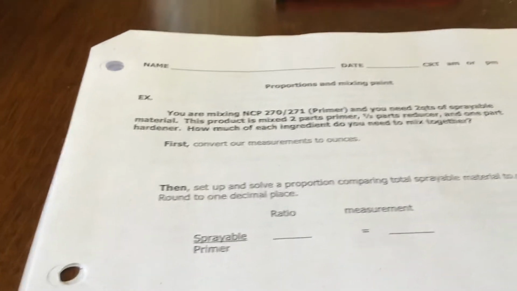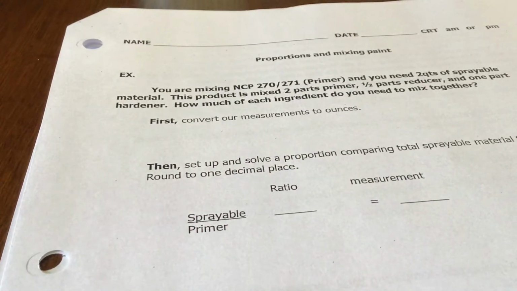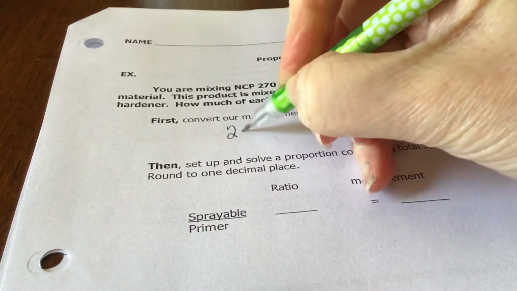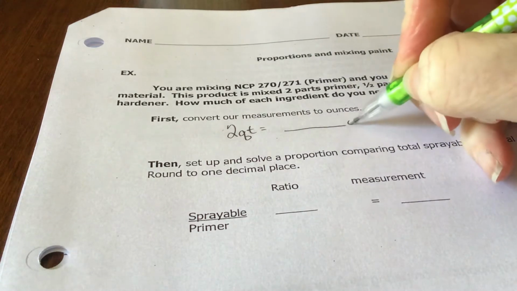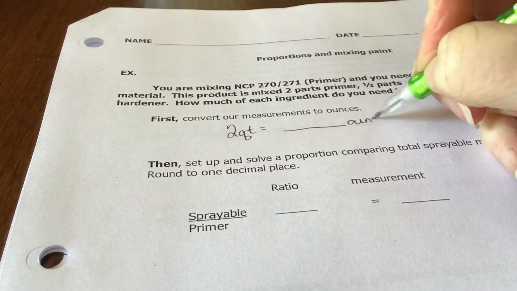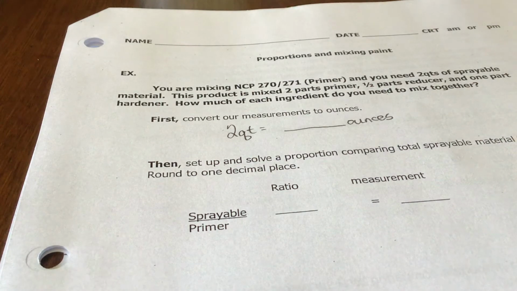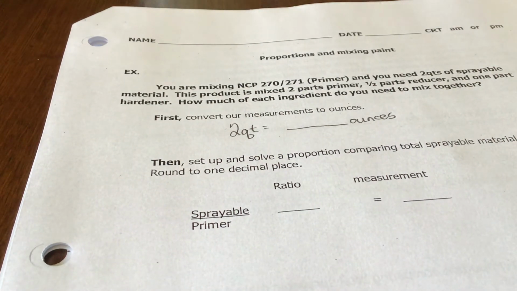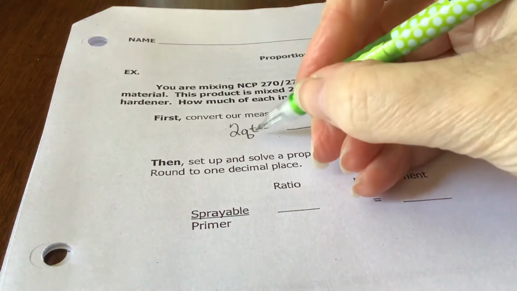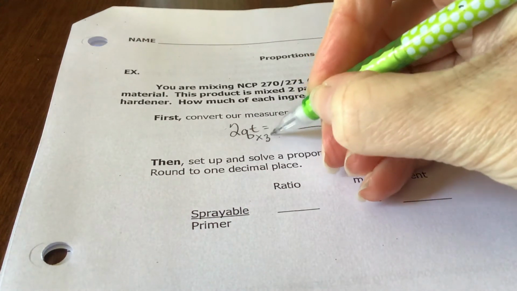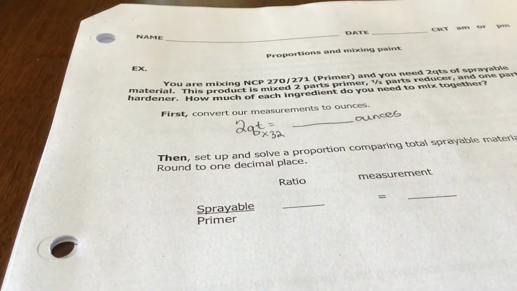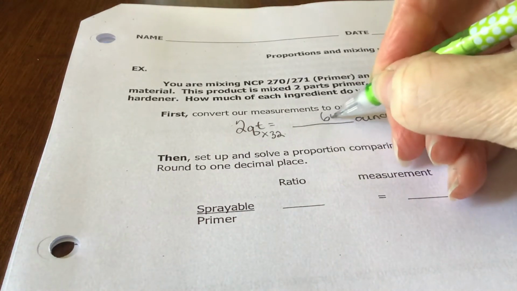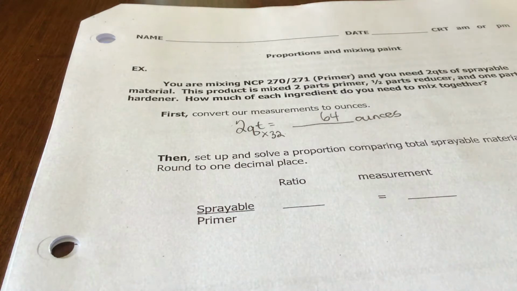So the very first thing we've got to do is take our 2 quarts. That's how much sprayable material we need. 2 quarts, and we've got to turn it into ounces. We know from last week, if you did the assignment, that there's 32 ounces in a quart. So we would multiply that by 32. 2 times 32 means that we need 64 total sprayable ounces of material when we're all done.